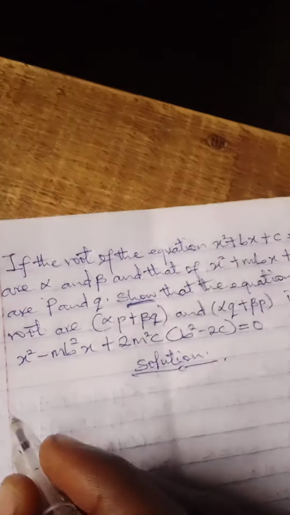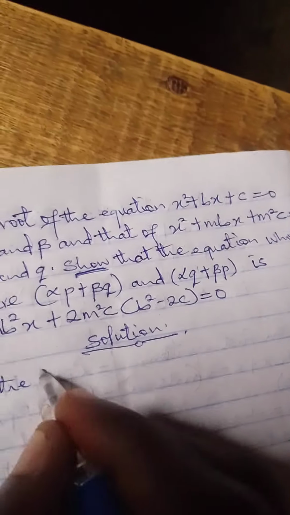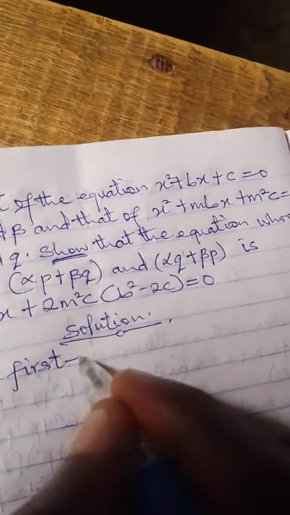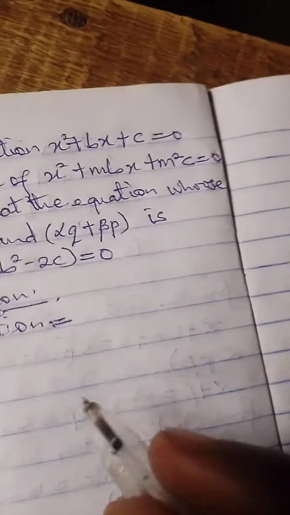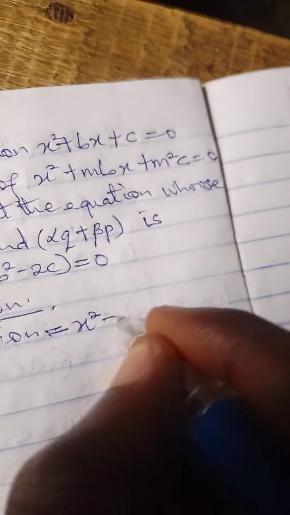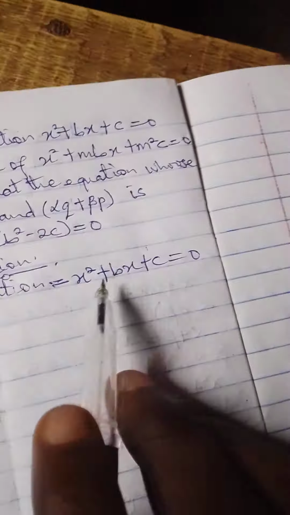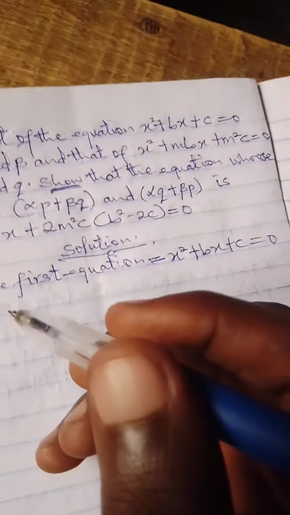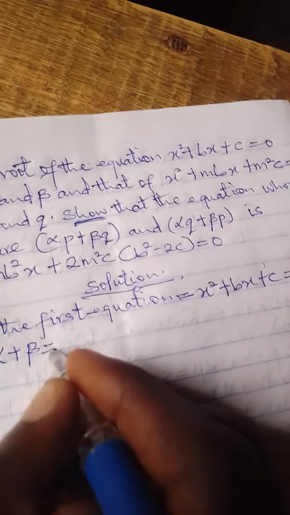Now what is the first thing we are going to do? We can say that from the first equation, what is the first equation? The first equation is x squared plus bx plus c equal to 0. Because the roots of this equation are alpha and beta, right? Now you can find the sum of the roots, so alpha plus beta, sum of the roots.